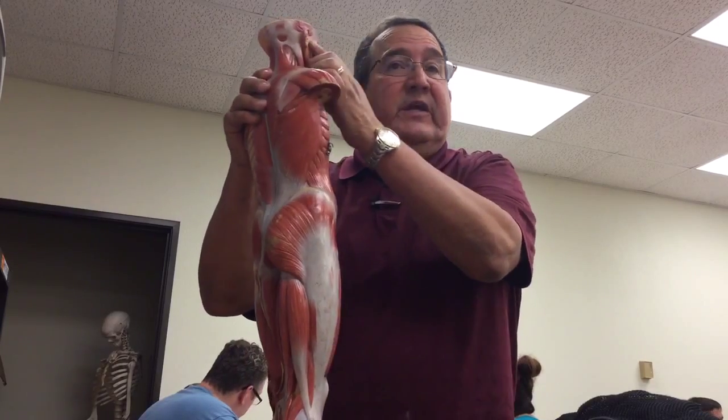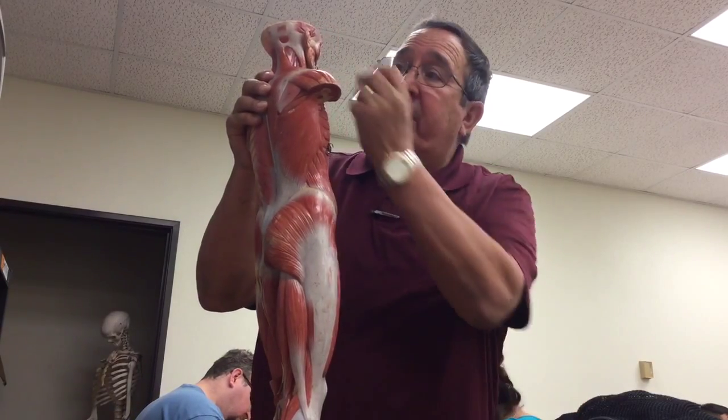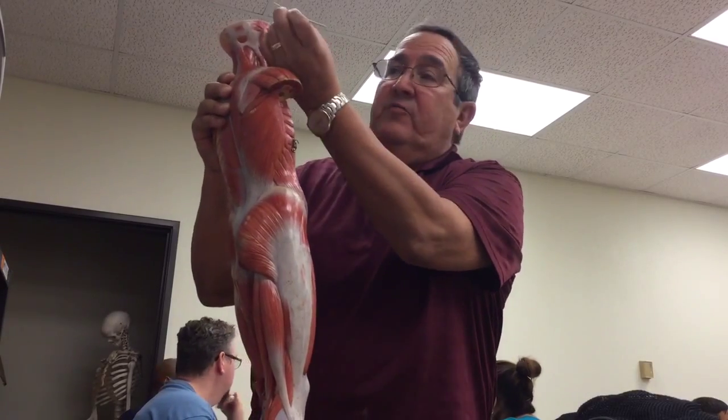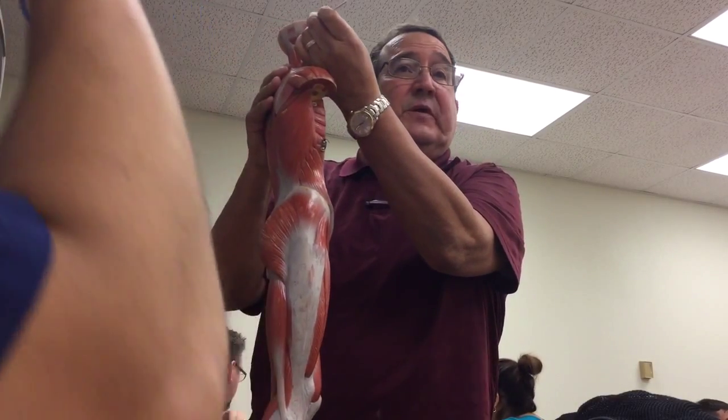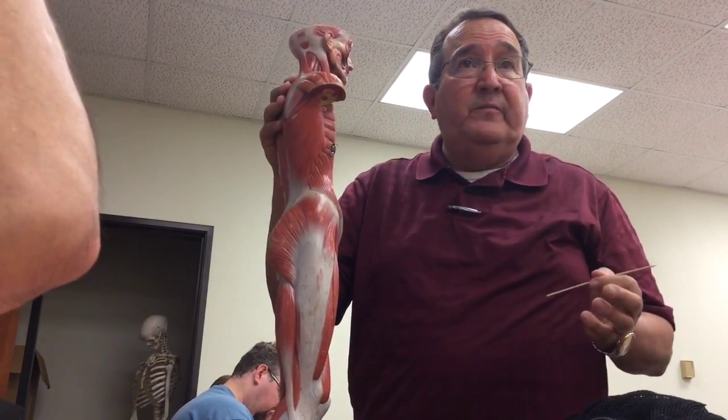Now, the ear is called the auricle. So I have a muscle in front. That's the auricularis anterior. I have one above. That's the auricularis superior. And I have one behind it. That's the auricularis posterior. We don't use these muscles much anymore.